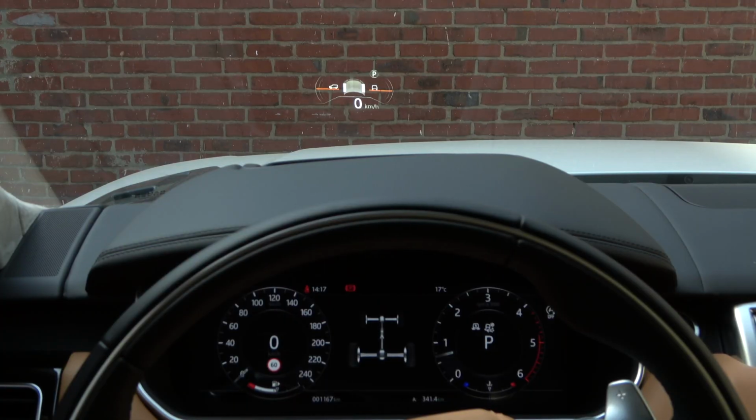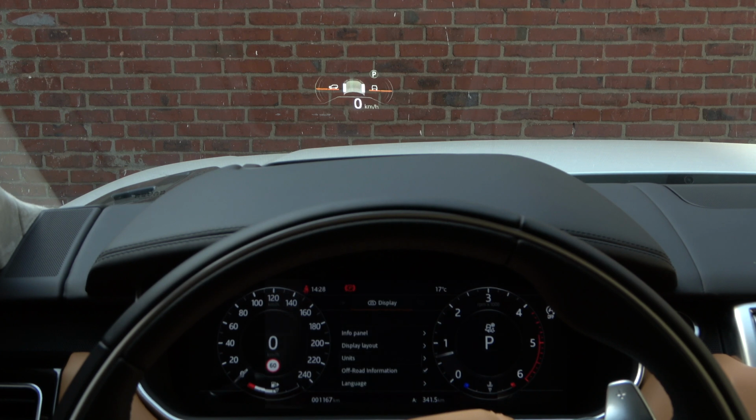If you can't see the off-road information on the heads-up display despite selecting the off-road driving program, check the off-road information at the bottom of the display settings in the instrument panel menu. You must enable off-road information to see the off-road screen on the heads-up display.